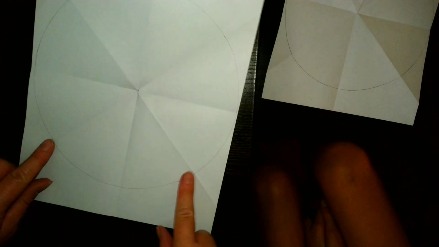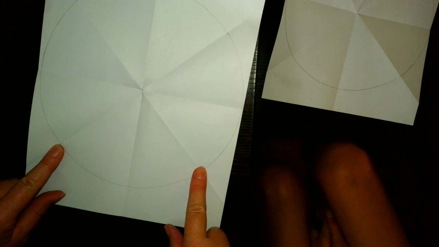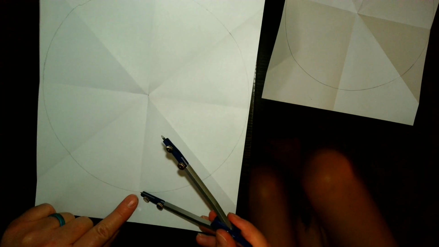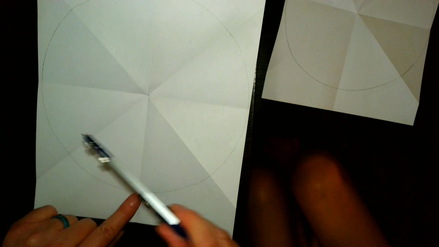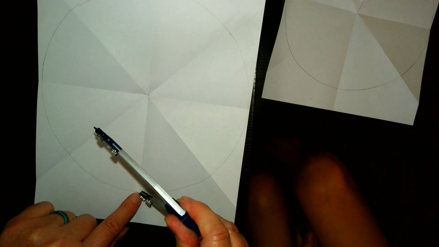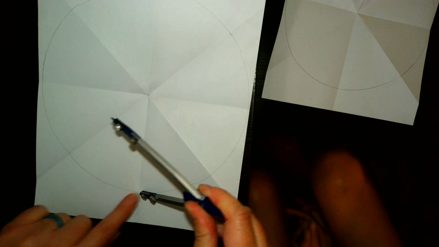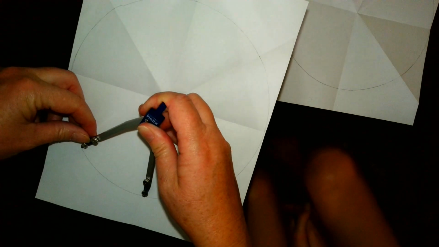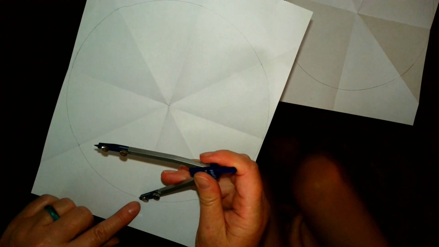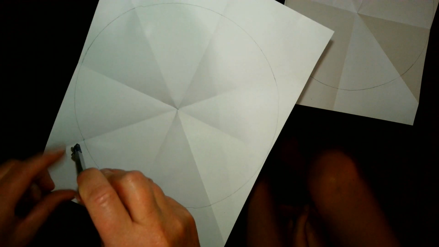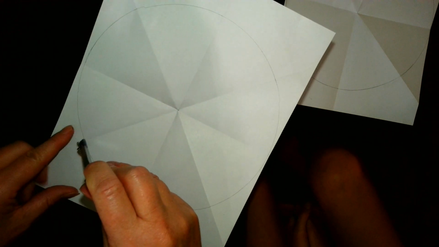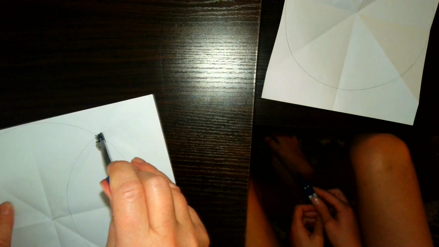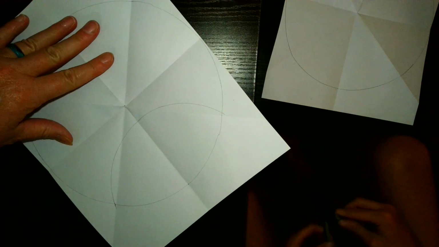So I'm going to find these two lines here, and this middle line is where I'm going to put my first point. Make sure that you measure how far away you are from there. Sometimes this moves on me, so I have to be careful. Okay, measure where that line is and then pull the paper. And you're going to have your first curve, just like that.